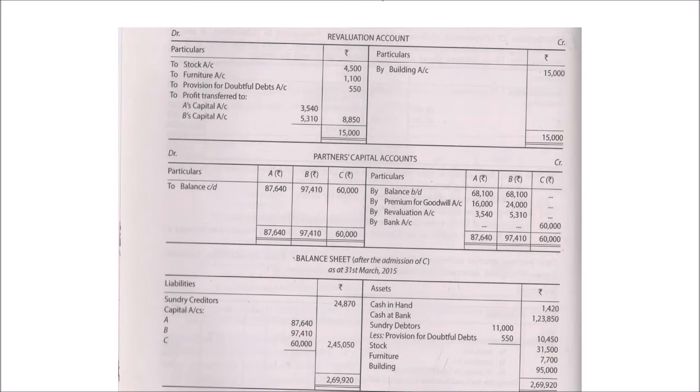Take 5% of the amount given in the question, 11,000. Sundry debtors amount is 11,000. So 5% of 11,000 you have to take on the debit side of the revaluation account, to provision for doubtful debts. Amount 11,000 multiplied by 5 by 100, 550.